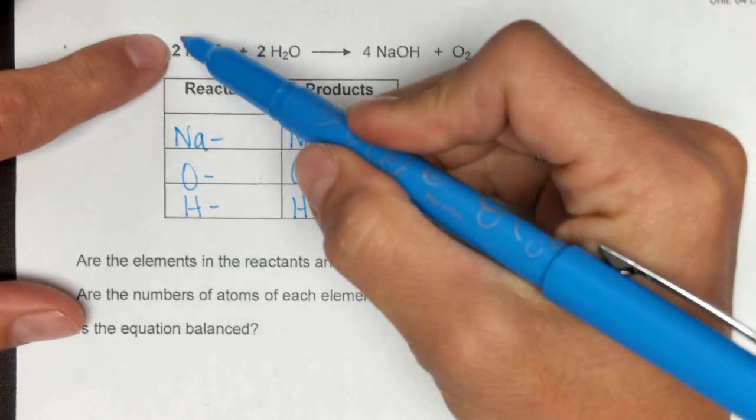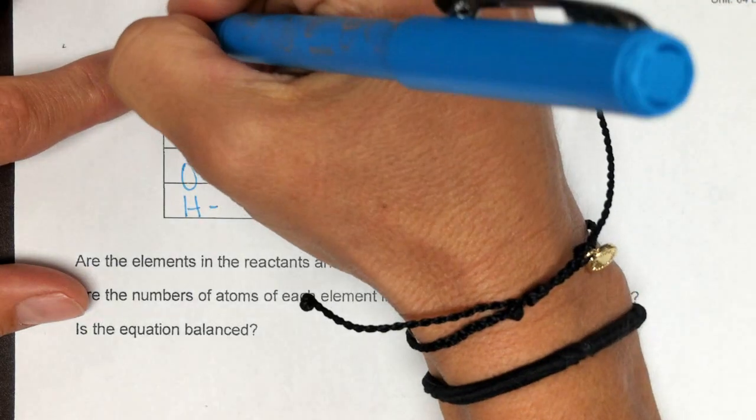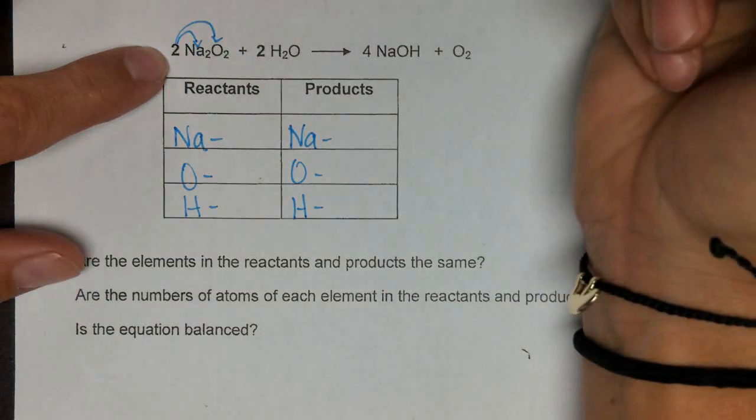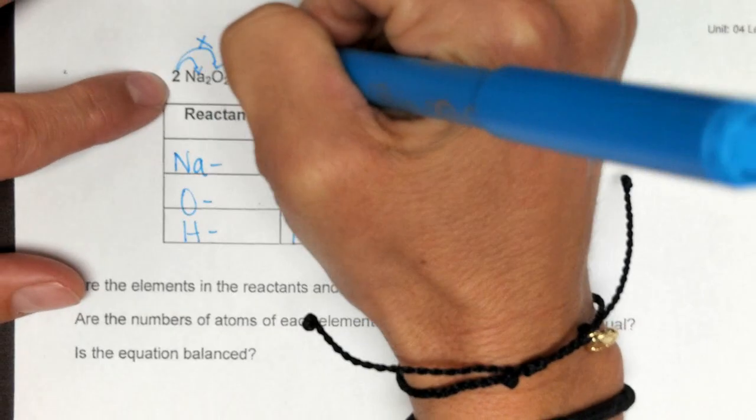So over here, sodium, this 2 coefficient, you will multiply by everything right there. And again, it is multiplied. This 2 coefficient, you will multiply by that one.